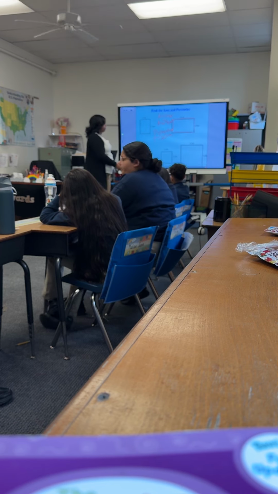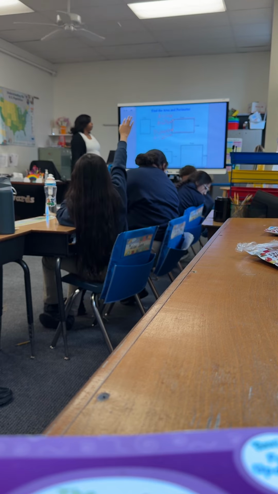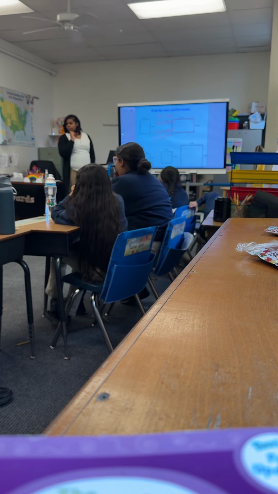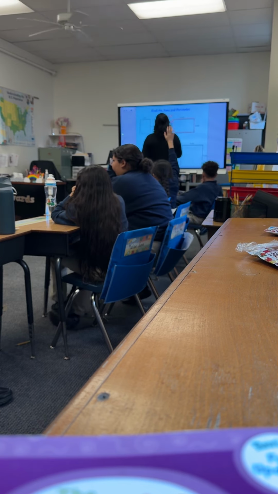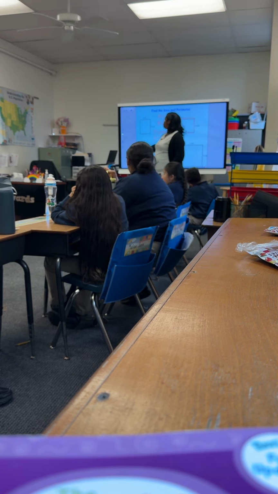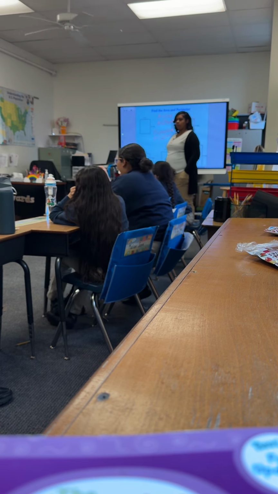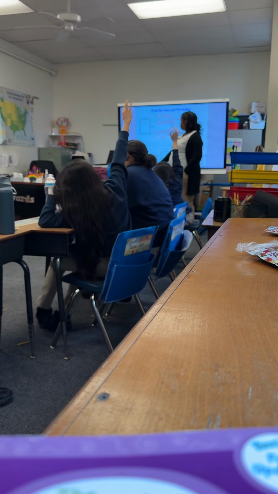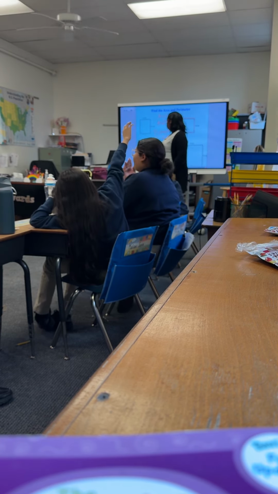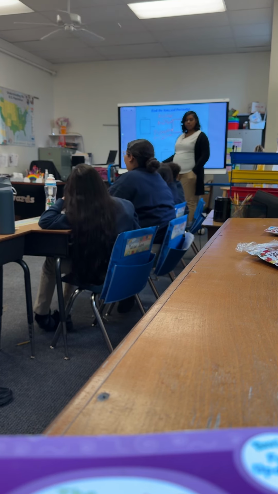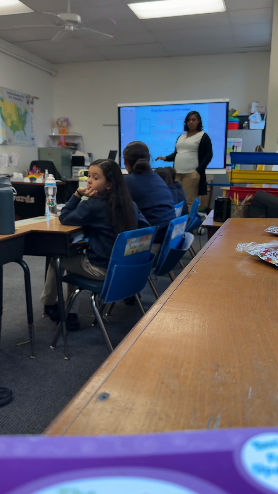Let's do one more. What would be the area of this rectangle right here? The area. Noah. Not the formula, like what is the answer? What is the area? What's the area of this rectangle? Isaac? 4. 4 what? Centimeters squared. Thank you. 4 centimeters squared.